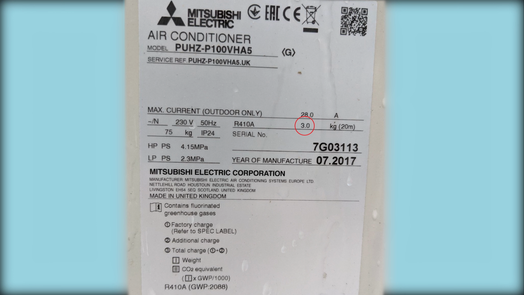The amount of gas will often be listed on the data plate of the appliance, like in this example. It lists 3.0 kilograms of R410A refrigerant. If it's not listed on the data plate, look up the model number online to find out this information, or contact the manufacturer. Next, you need to multiply the quantity of F-gas by its global warming potential figure.